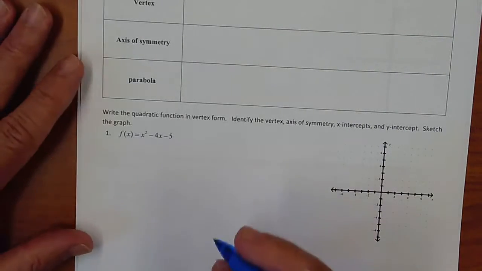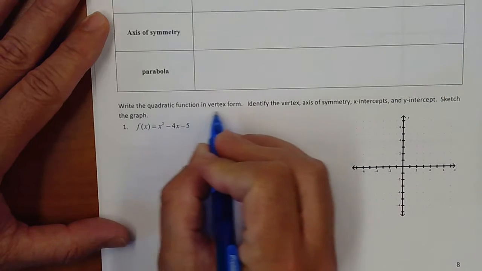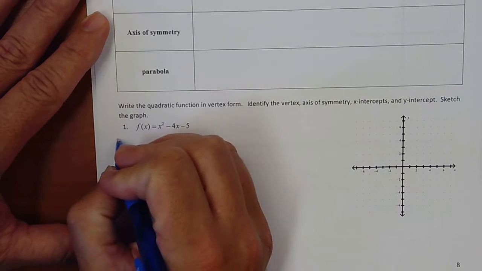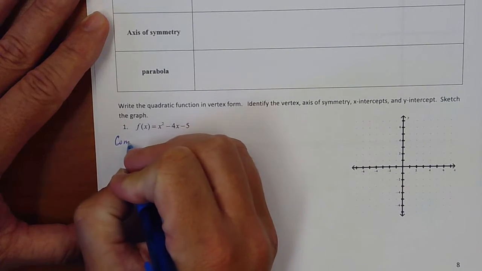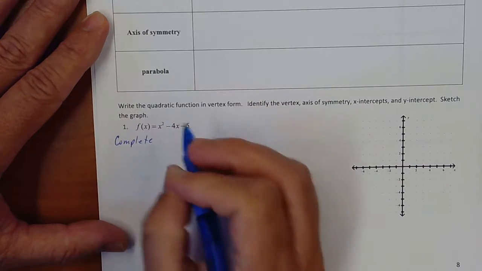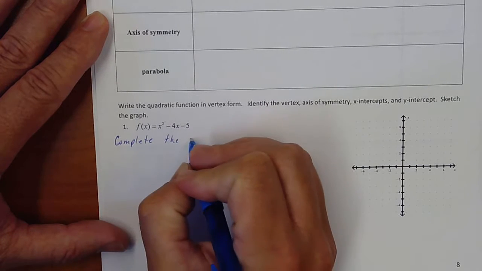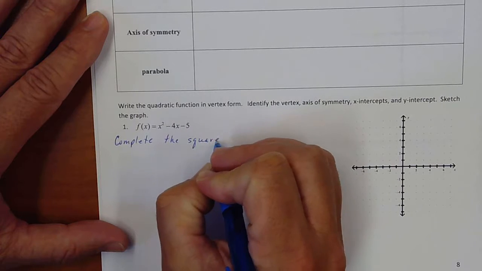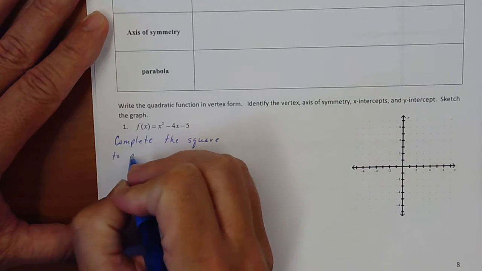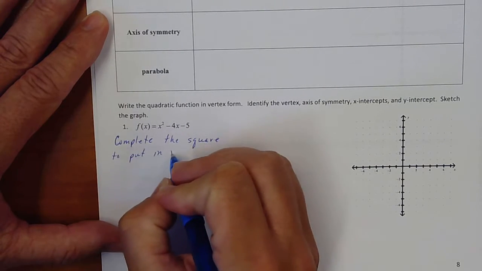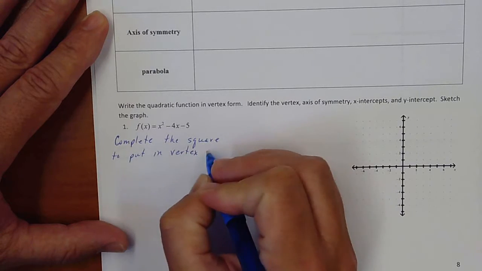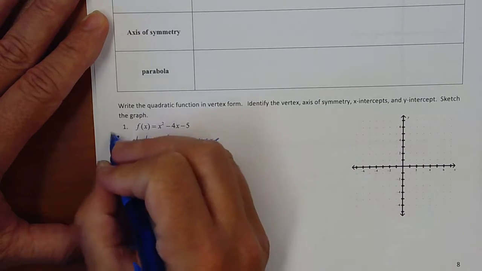Okay. All right. So let's make note. In order to put it in vertex form, we're going to complete the square to put it in vertex form.